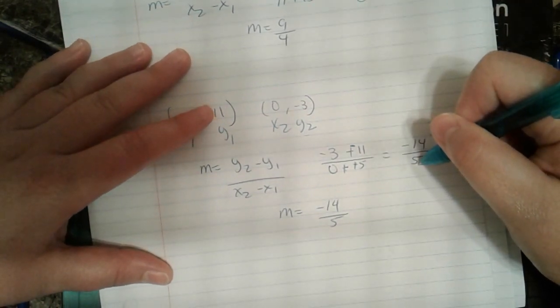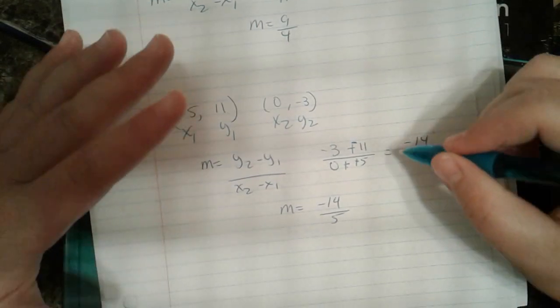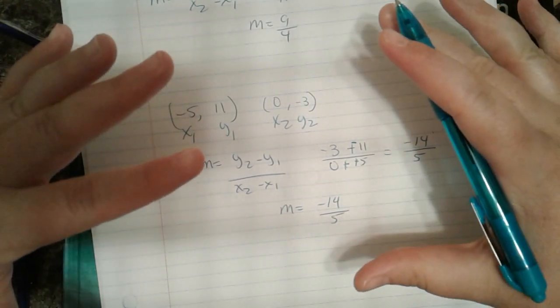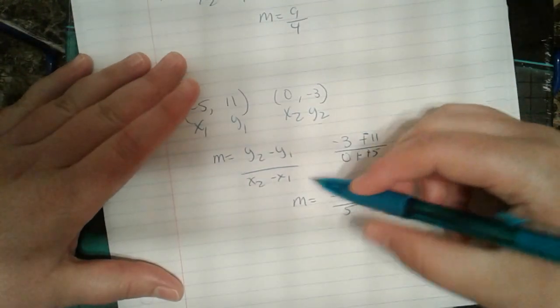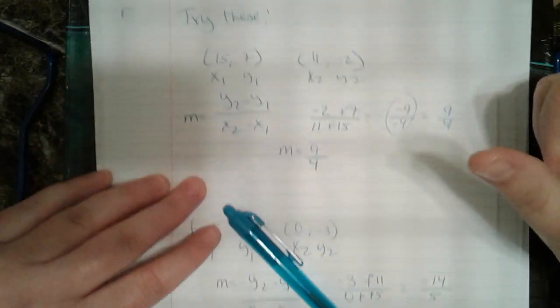This is in simplest form. I do not want you guys to change these to mixed numbers. Do not change these to mixed numbers. When we're talking about slope, leave them as improper fractions. You'll thank me later when it comes to graphing. Okay, so our slope on here is -14 over 5. That concludes part 3 of our notes.